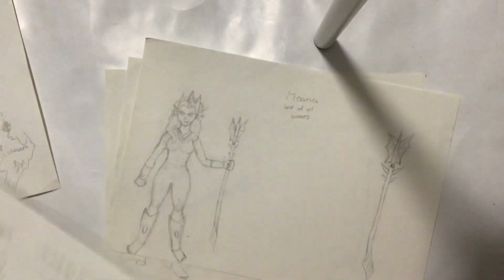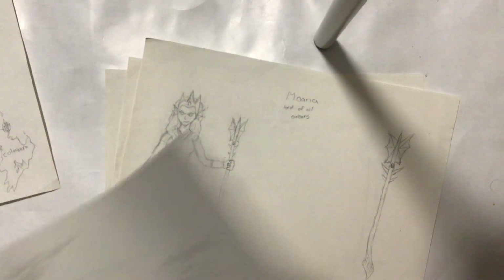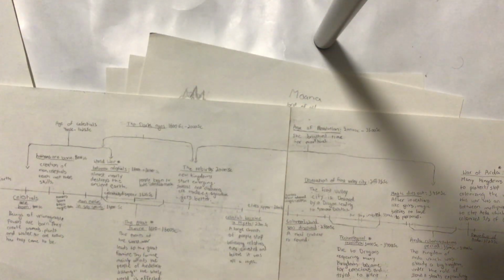Wait, what time is that? Oh, I should probably mention the time period we're in. We're now at 3400 SC, and airships were invented in 3300 SC. The technological revolution lasted 400 years. That's a pretty long time.